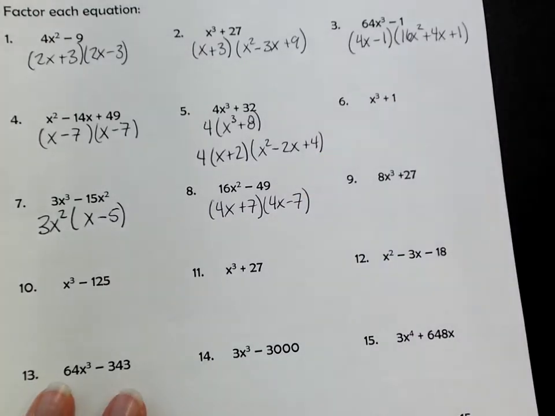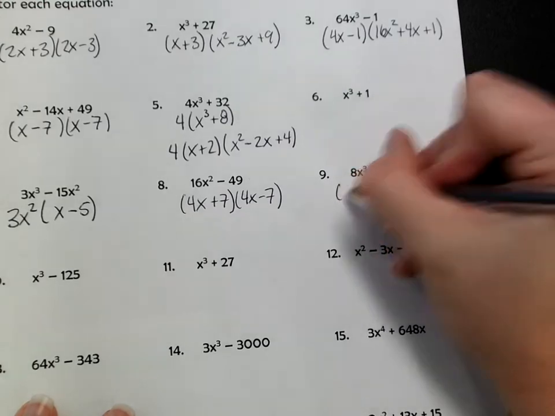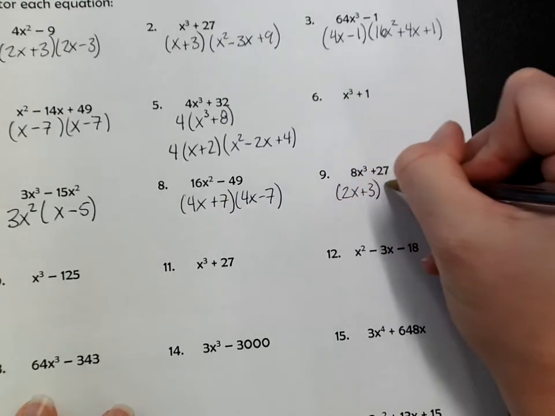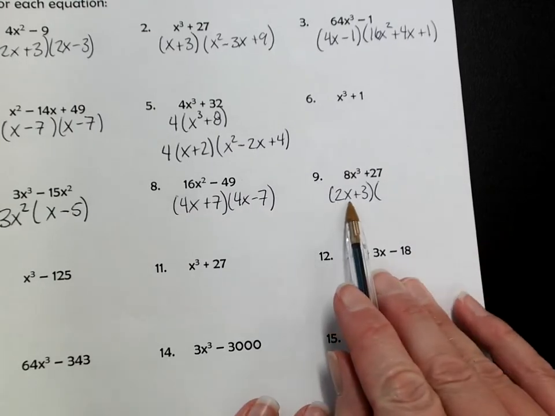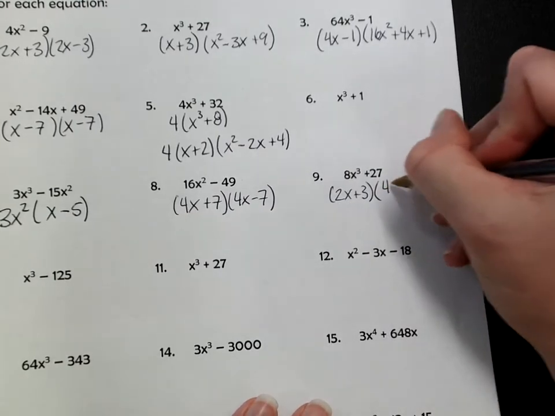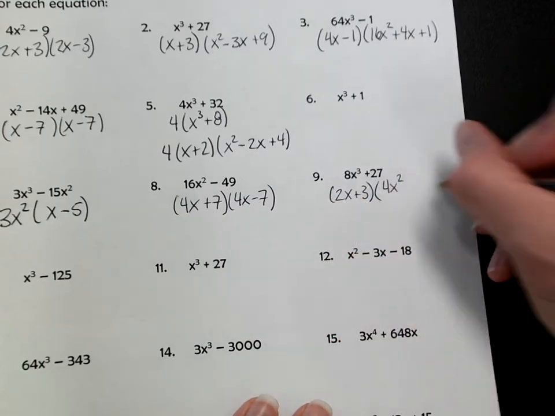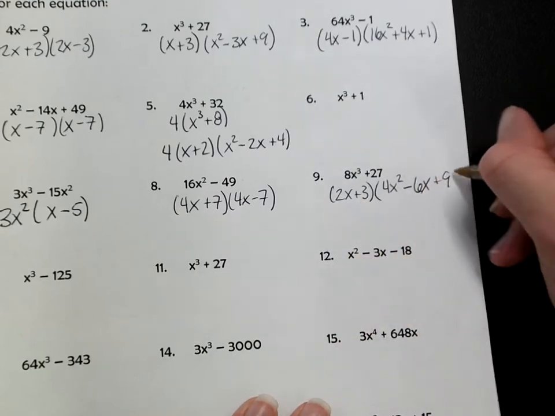Okay. Checking out question number 9. Okay. Perfect cubes. So again, cube root of both, that's 2x plus 3. Okay. When you do the second part, again, you square it. 2x squared, that's 4x squared. Multiply these together and change the sign. Minus 6x, square the last one.